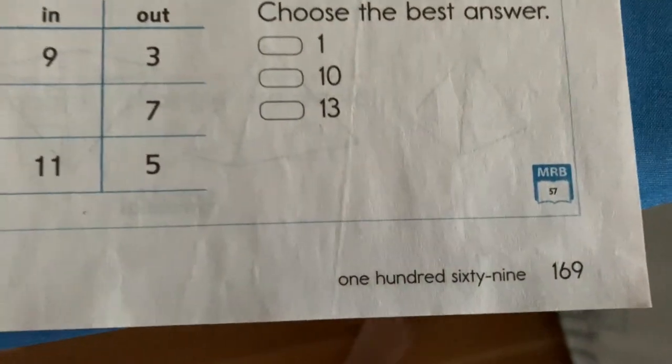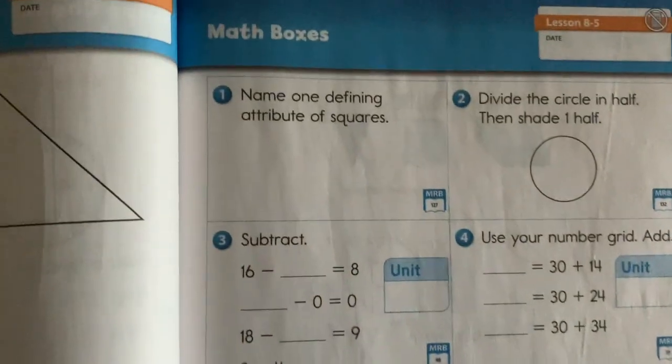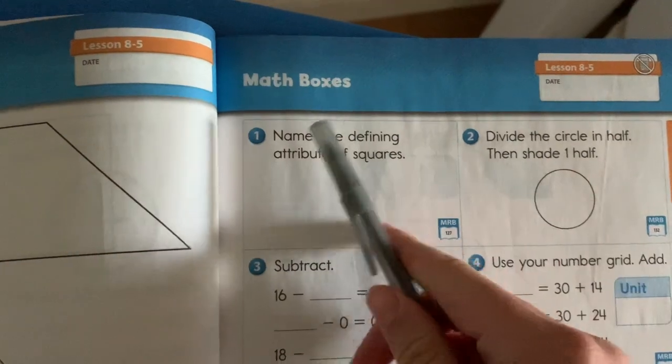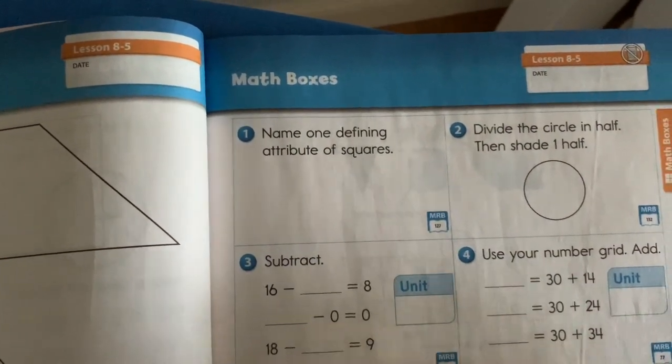First, we're going to start with some warm-ups, math in our math journals. So go ahead and get your math journal open to page 169, and we're going to work through that page together. All right, so we are on page 169. The first problem says, name one defining attribute of squares.